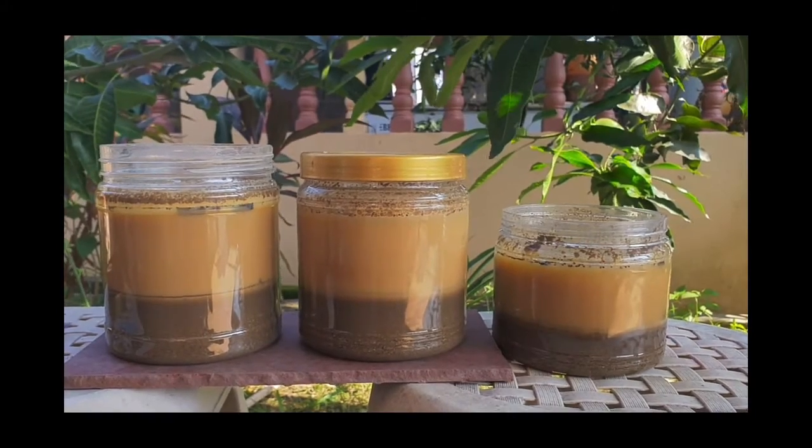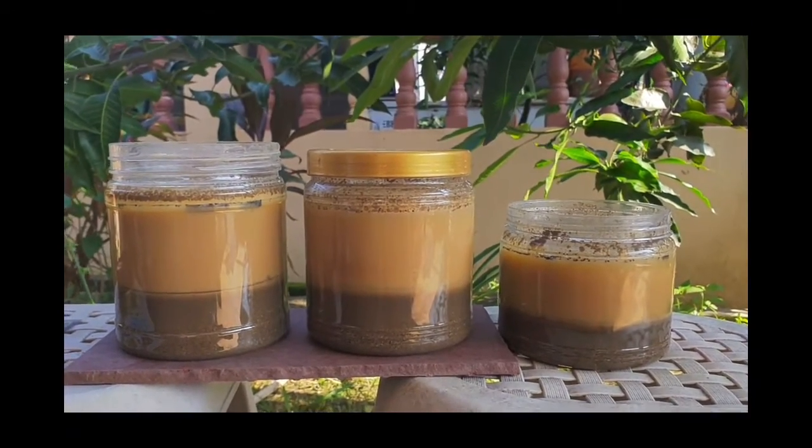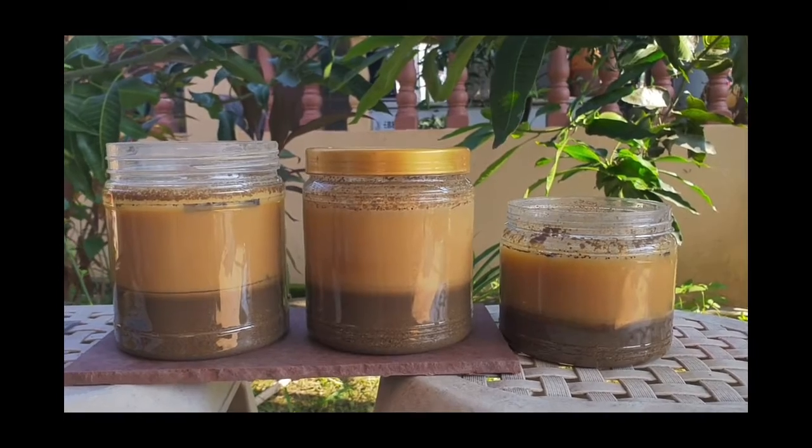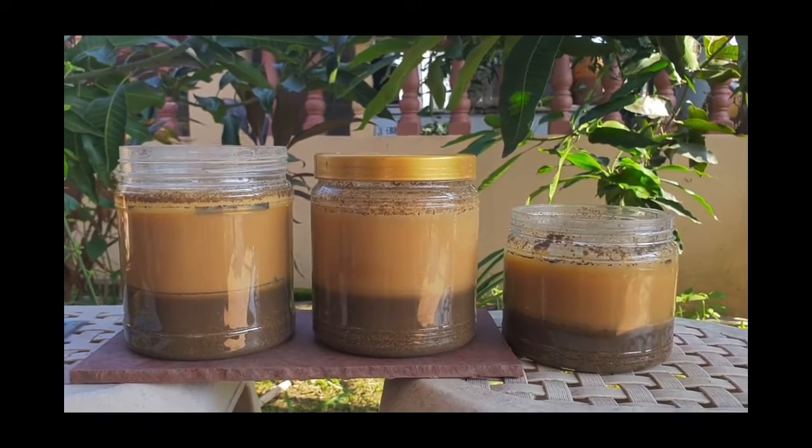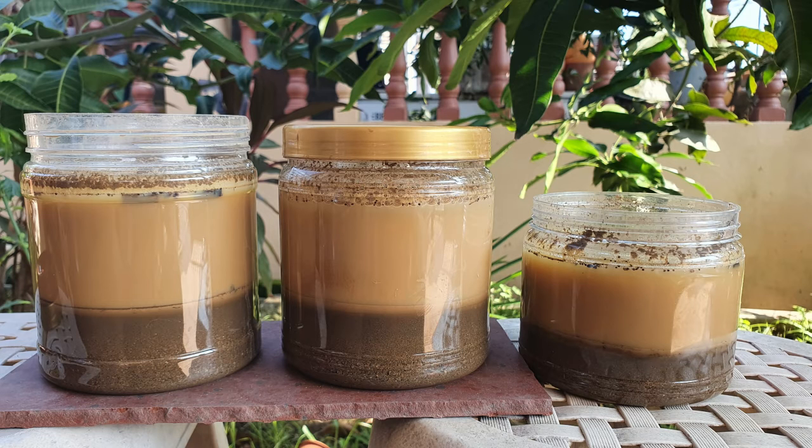So this is the result of the soil samples after we wait about 20 hours. So the soil formed 3 layers. We can detect the type of soil based on the layers, which represent the particle size of the soil.